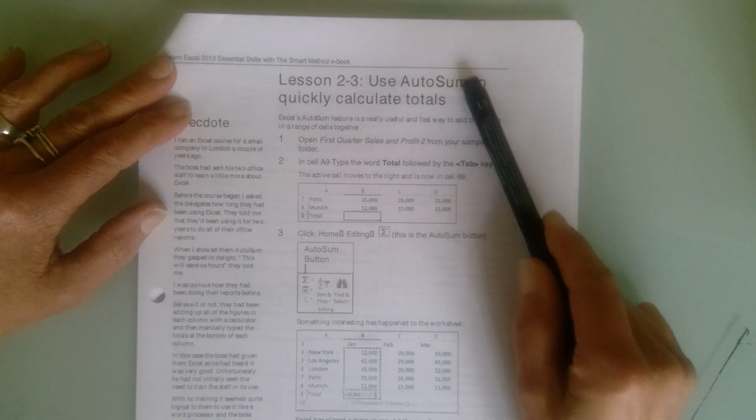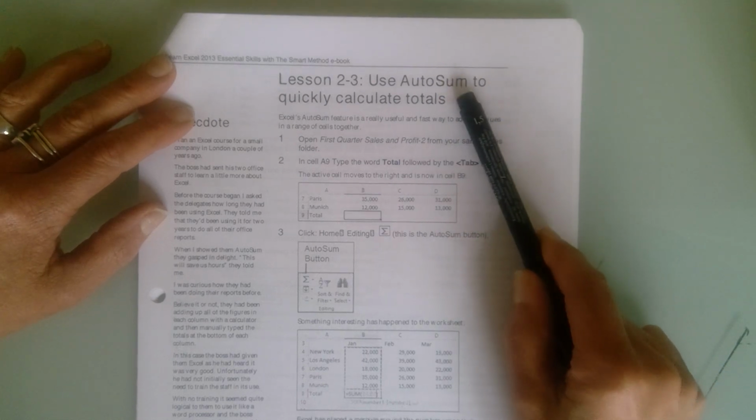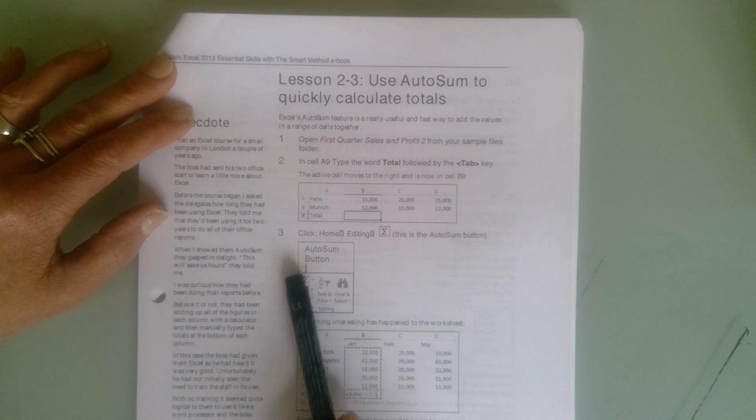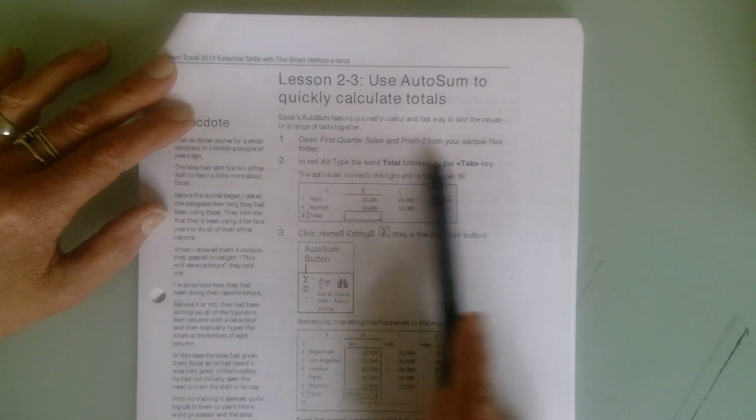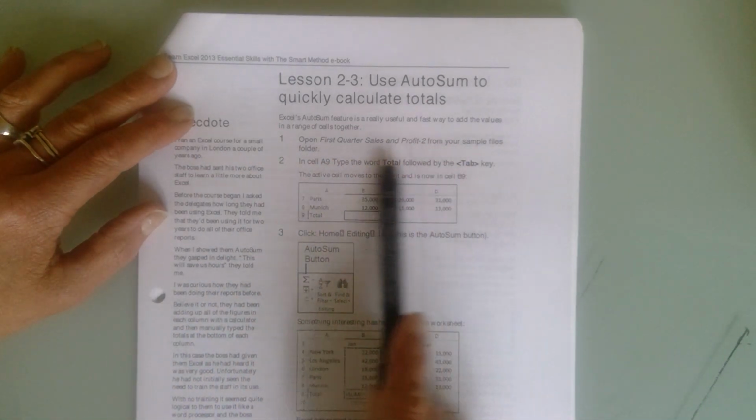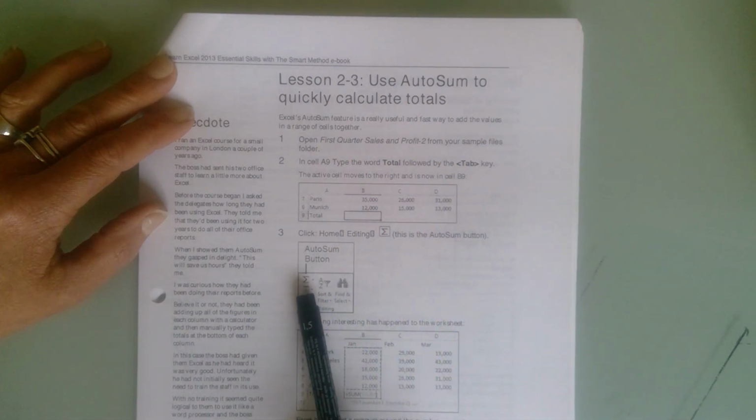Sum means to add things together. It's a summation or a sum. And this over here is the AutoSum button. You will find that up in the ribbon when you have an open window. So right up in the very top of the ribbon, you'll see the AutoSum button.